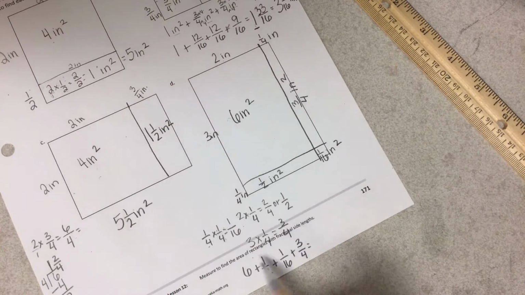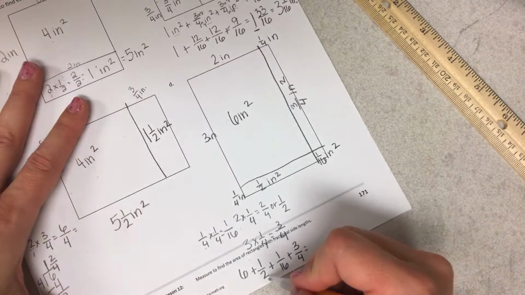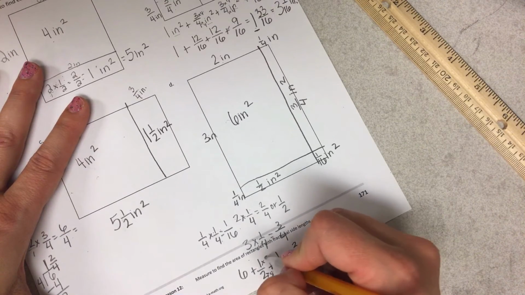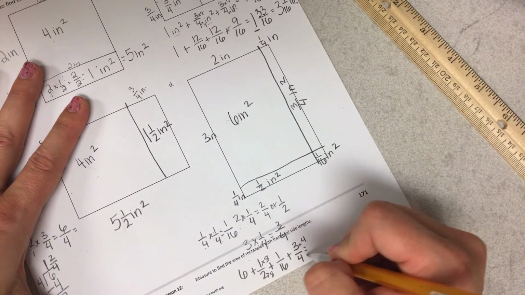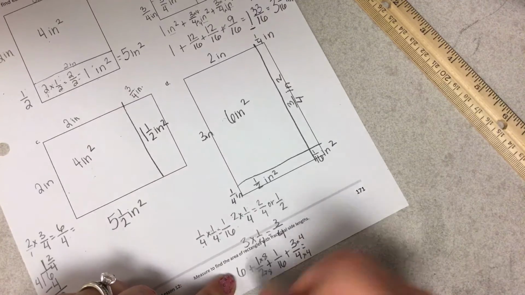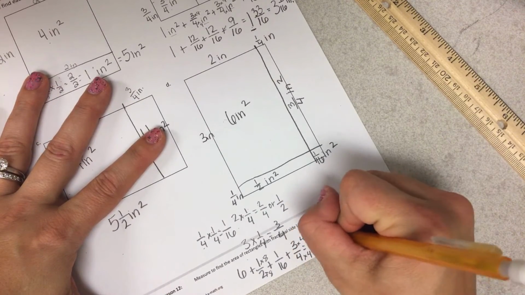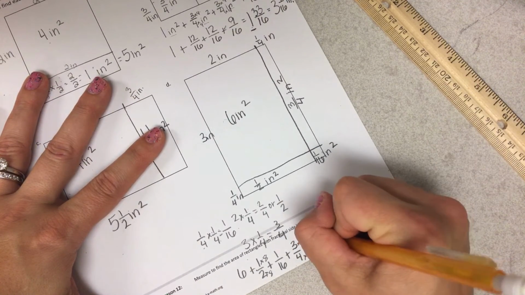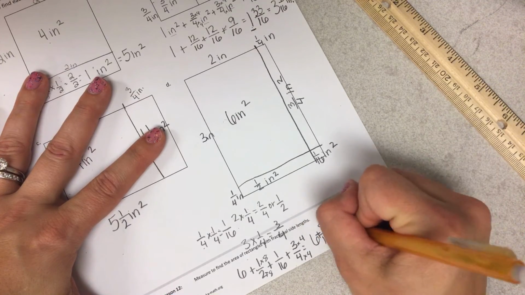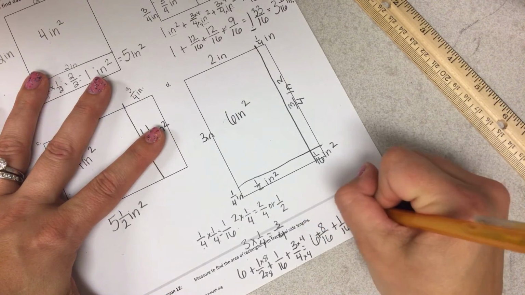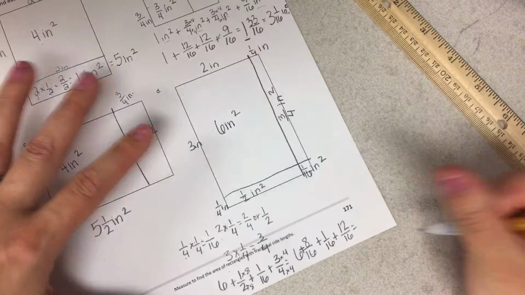And what I need to do is I need to create this into 16ths. Multiply this by 8, multiply this by 4. Remember I have my 6. 6 plus 8/16 plus 1/16 plus 12/16.